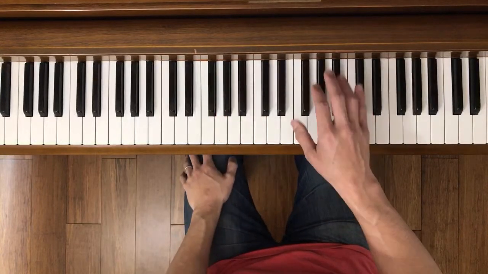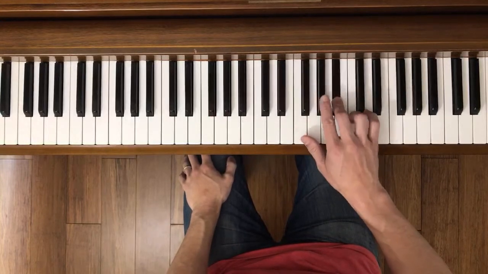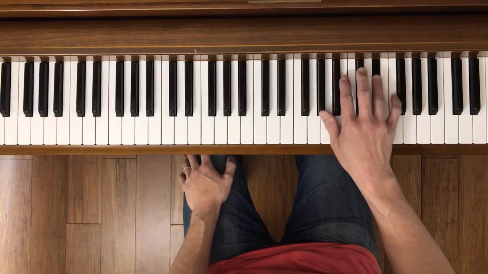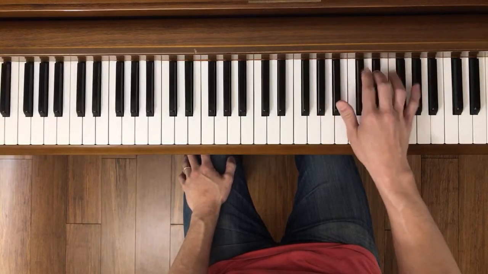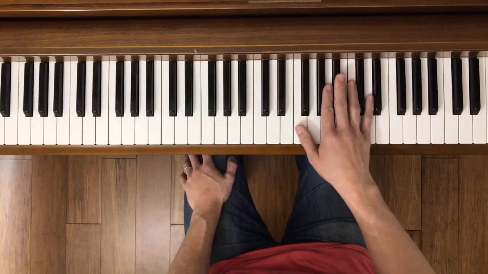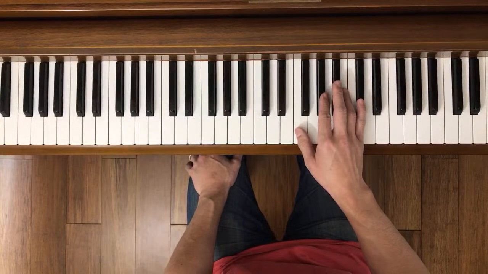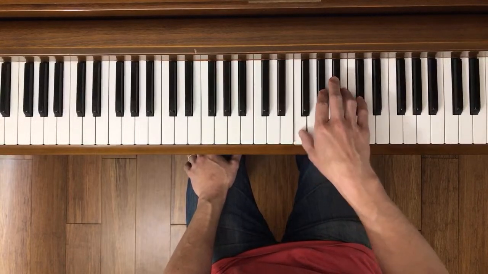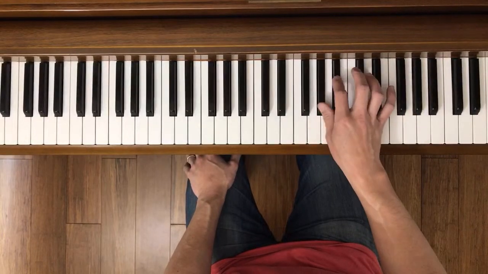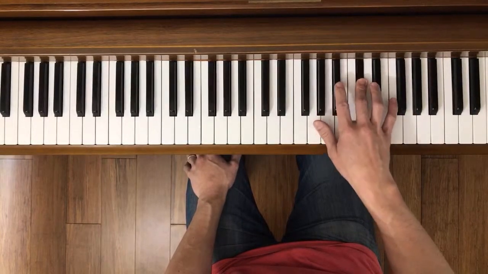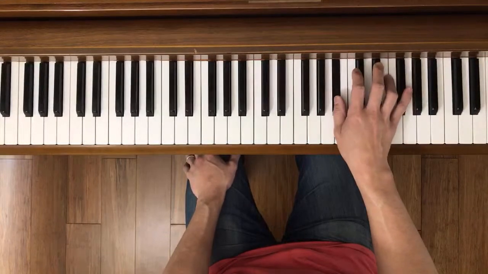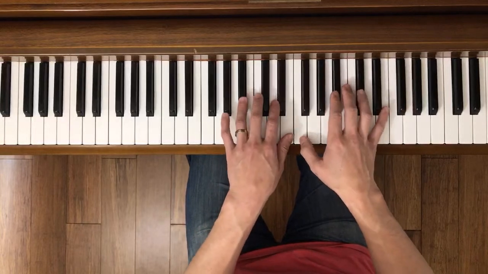All right, here's the right hand. All right, we'll try that together. Measure 7. Ready, go. And then we just go back to both hands.